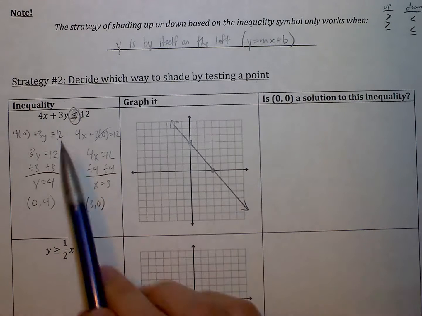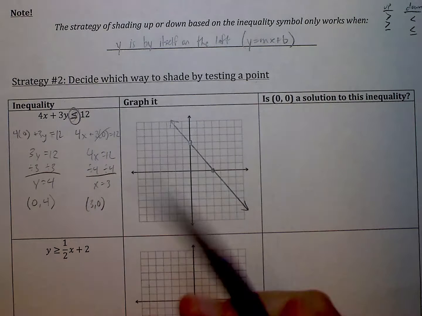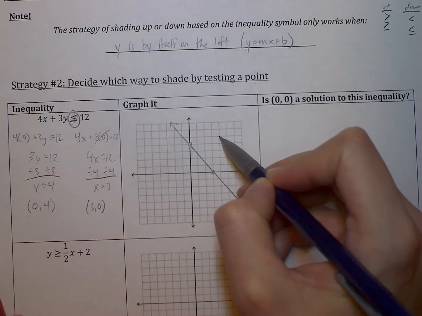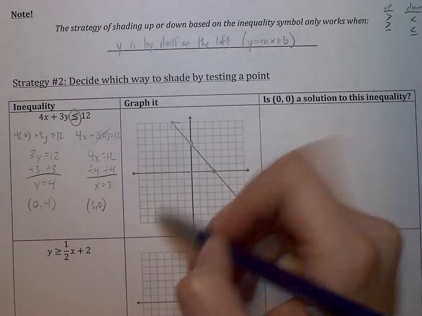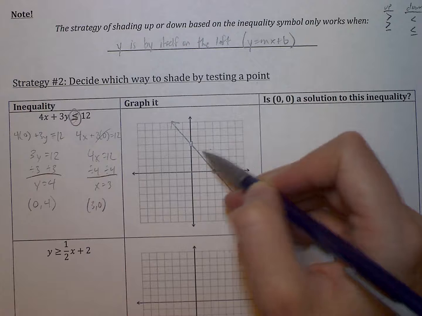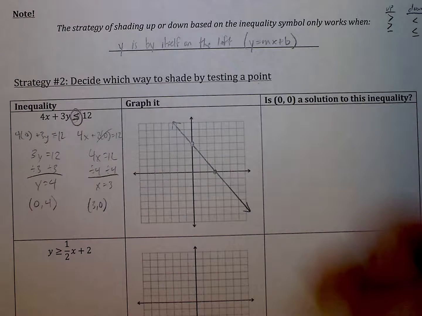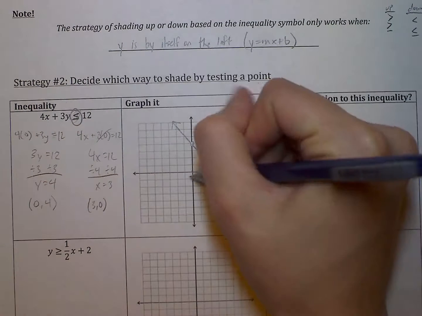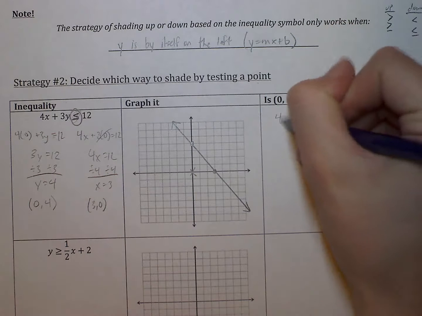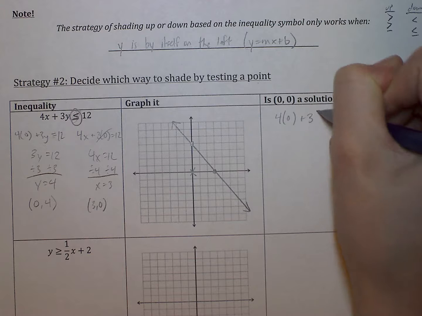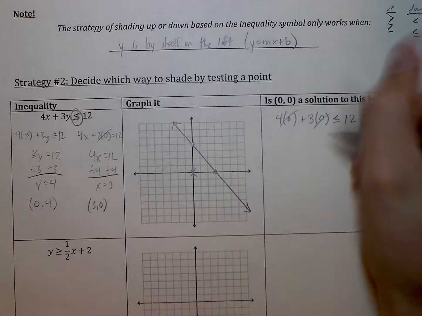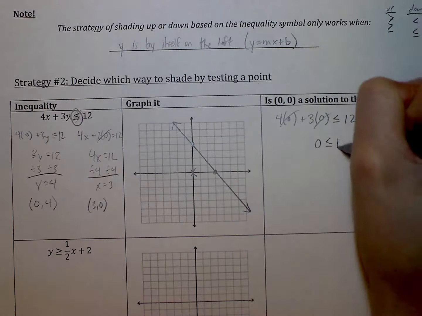So what I'm going to do is plug in a point. I could plug in any point. I could plug in this point here and see, does this work? And if it works, I would shade this direction. Or I could plug in this point over here, and if it works, I could shade this direction. Or if it doesn't work, I could shade the other direction. I could plug in any point, but the easiest point to plug in is 0, 0. Watch what happens when I plug in 0, 0. It makes the math really easy. This becomes 0, this becomes 0. So I end up with 0 is less than or equal to 12.